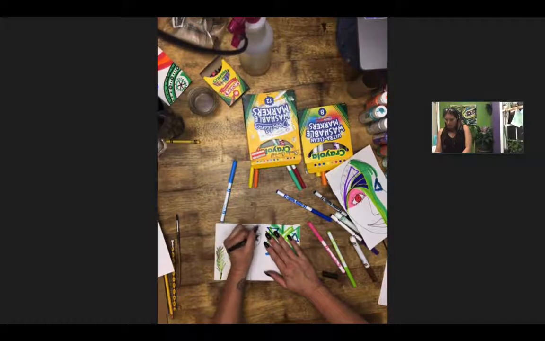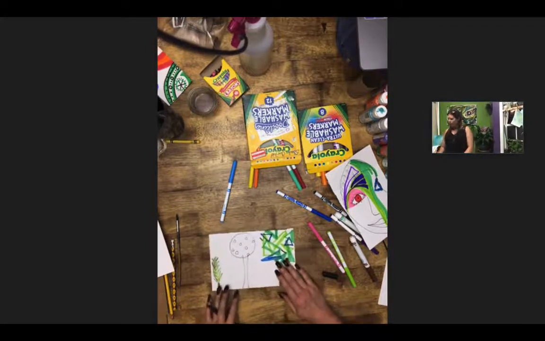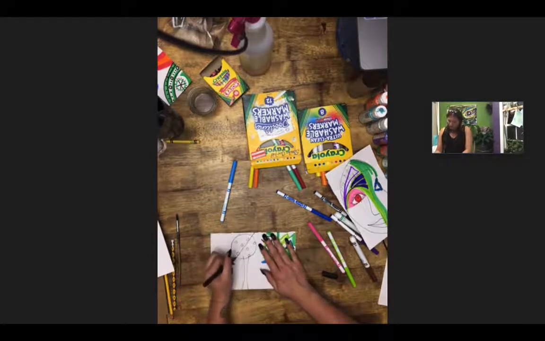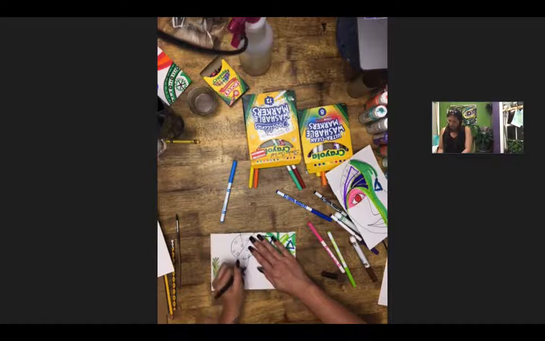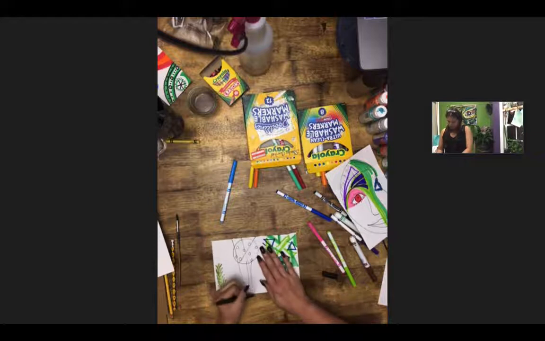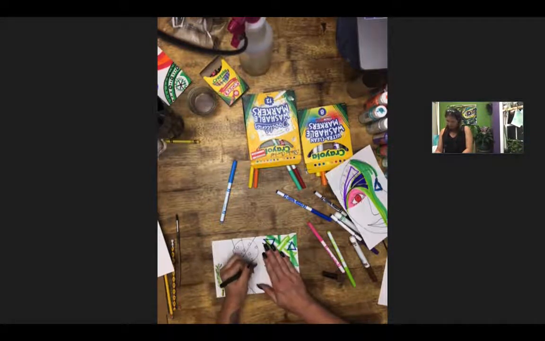Simple shapes, and then came through and divided it, segmenting the entire part into different areas.